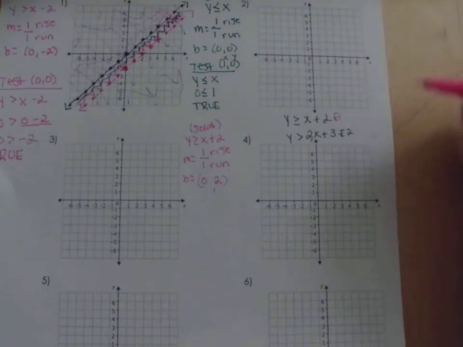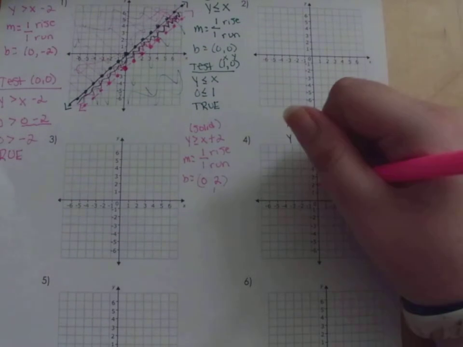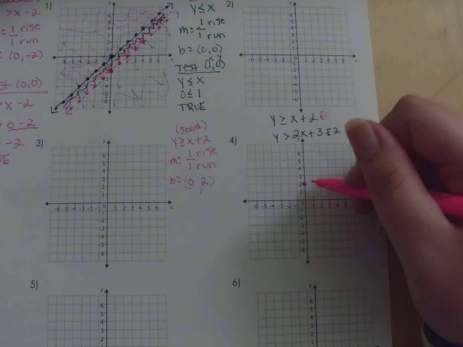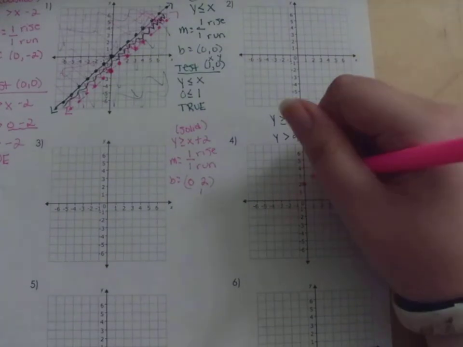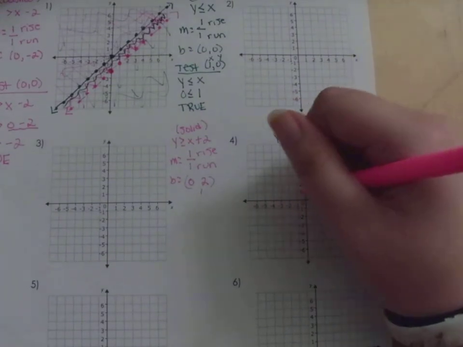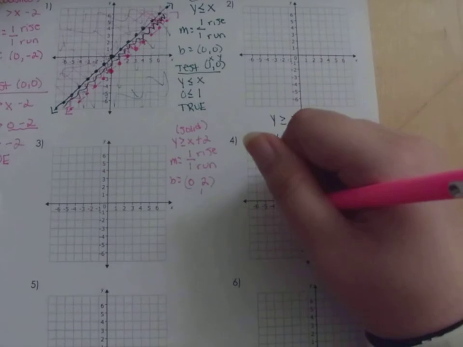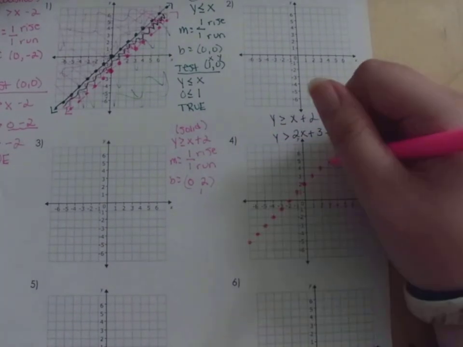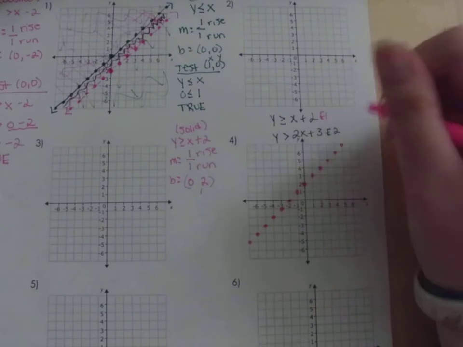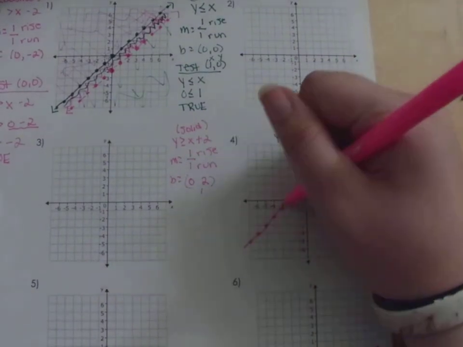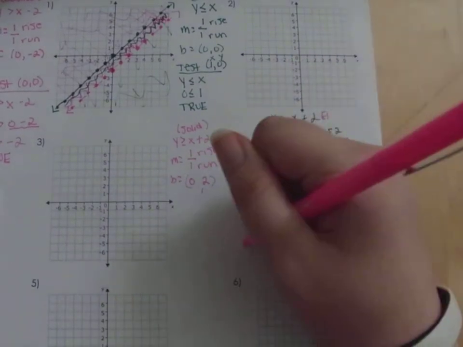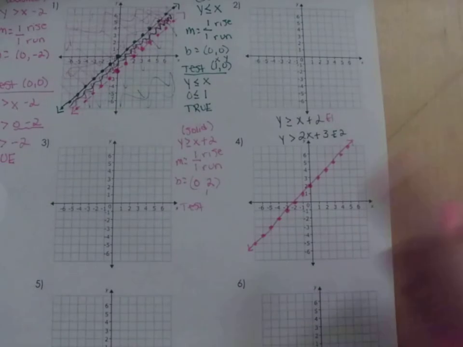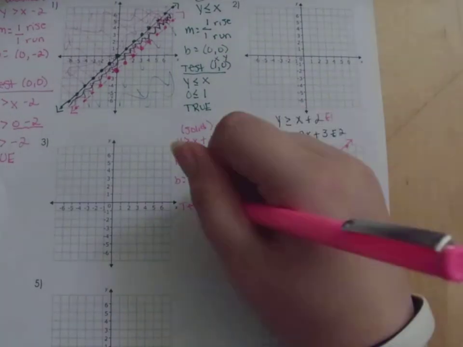So let's go ahead and graph that. 0, 2 is going to be at positive 2 on my y-axis. And then just like the last two that we did, we would go up 1 to the right 1, up 1 to the right 1, or down 1 and to the left 1, all the way across your graph. And we know it's a solid line, so we're going to draw a solid line through all of those points. And then let's do our test. We can use 0, 0, that's not a problem.